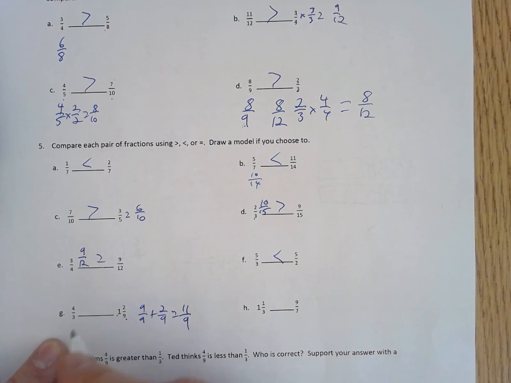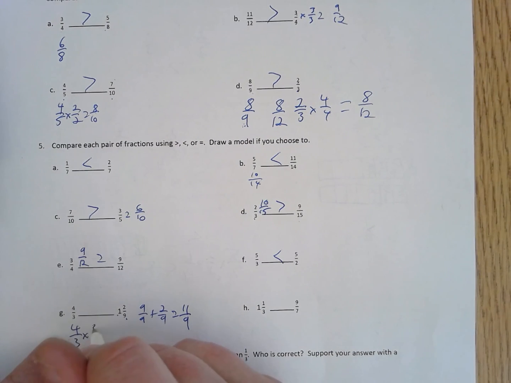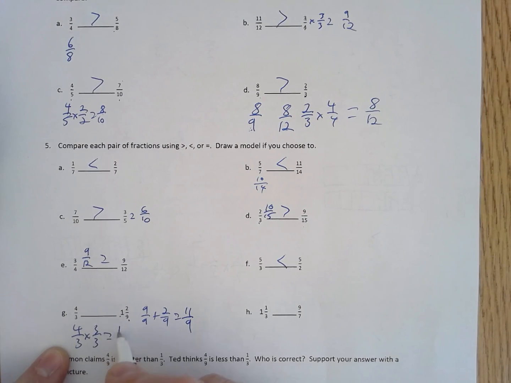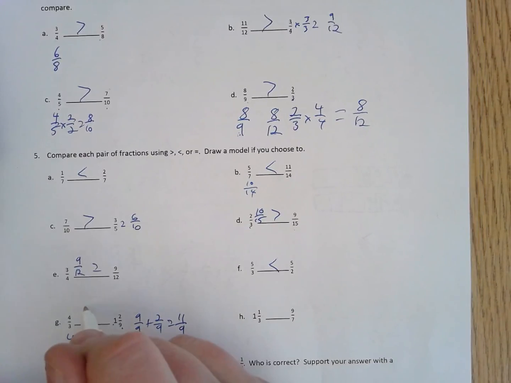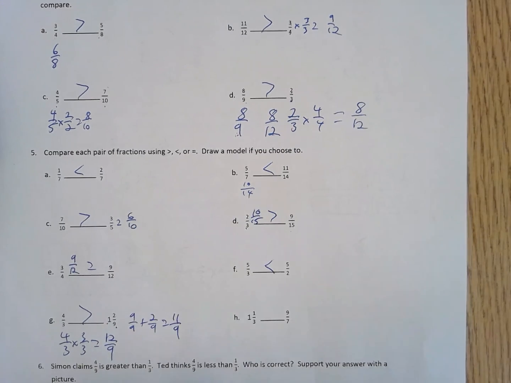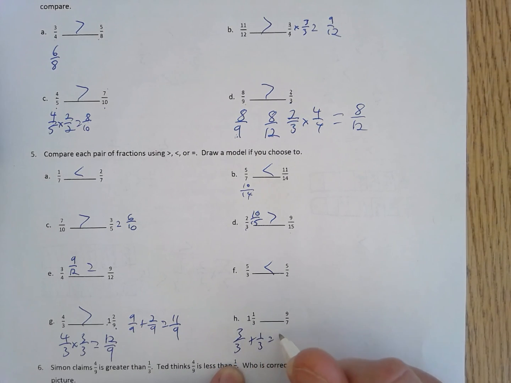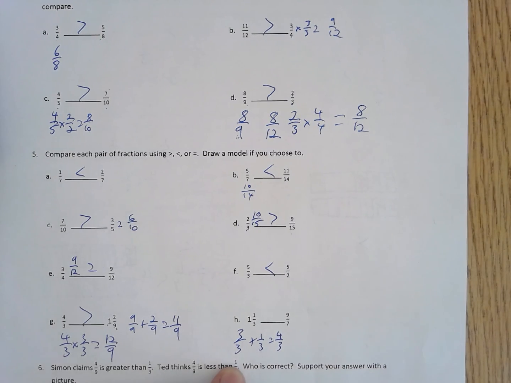We can multiply 4/3 by 3/3 because 3 times 3 gives us 9, and we get 12/9. 12/9 is larger than 11/9. And then same thing here. We're dealing with thirds. So we have 3/3 plus 1/3 equals 4/3.